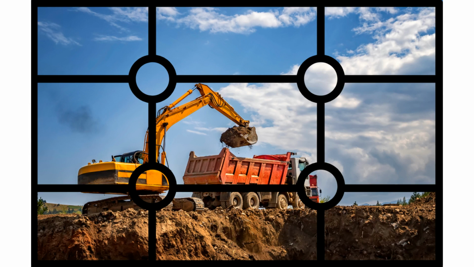For example, here, the photographer positioned the machinery at the bottom left point of interest. The rule of thirds helps create balance without making the photo look static. It creates visual interest by guiding the viewer's eyes naturally through the image. It also implies depth and tension, since off-center subjects feel more dynamic.